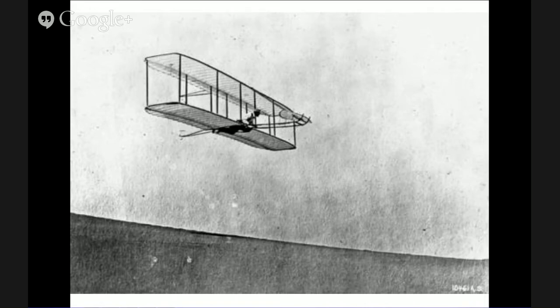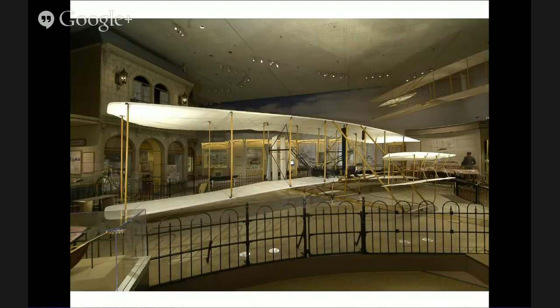Still a very thin airfoil, but a much higher aspect ratio wing, and that allowed them to fly better with their gliders, and it made the 1903 Wright Flyer, the actual airplane itself, much more successful. And there you are. You're looking at the original, the real thing in the Wright Brothers Gallery at the National Air and Space Museum. And what you see there is a flying machine with a very thin airfoil and a wing with a very high aspect ratio.